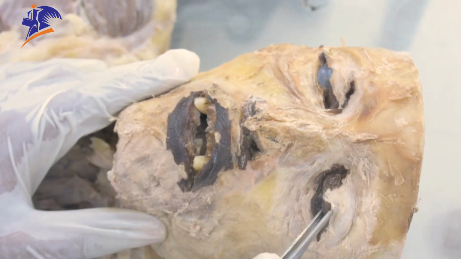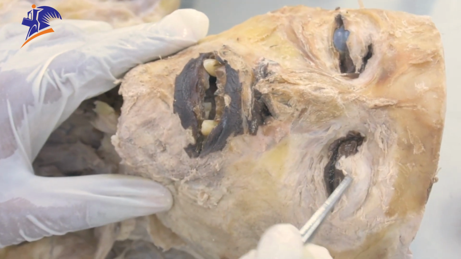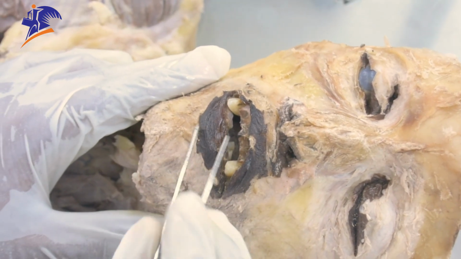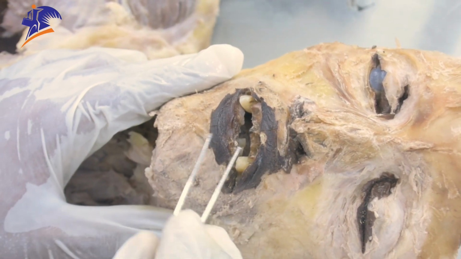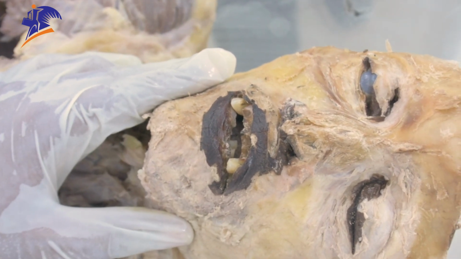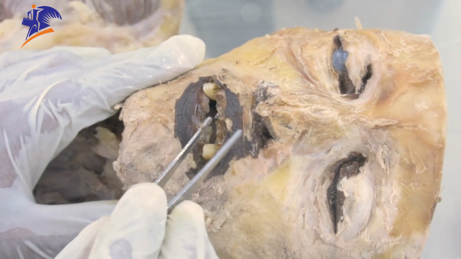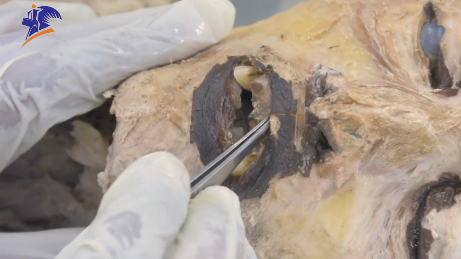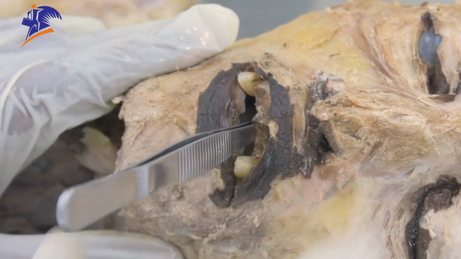In the eye, this is the upper eyelid, and this is the lower eyelid with eyelashes. In the oral cavity, or the mouth, this is the upper lip, and this is the lower lip. The oral cavity is subdivided into two regions. The area between the lips and the gingiva and gums is called the oral vestibule. The area behind the teeth is called the oral cavity proper.